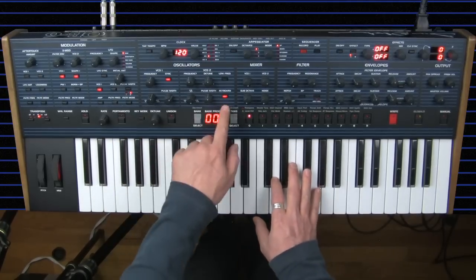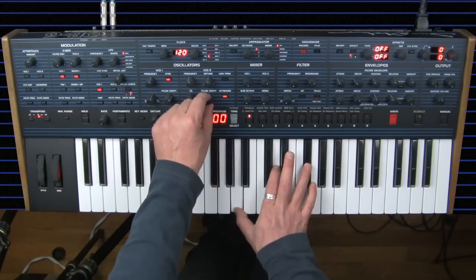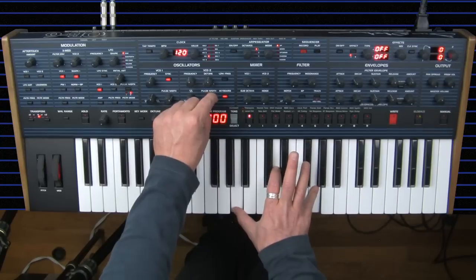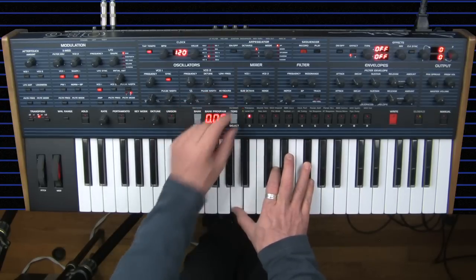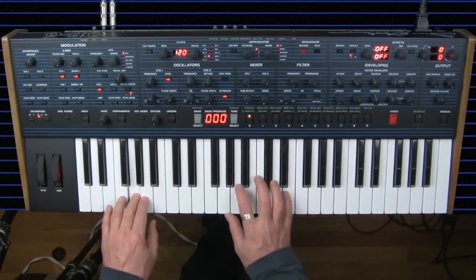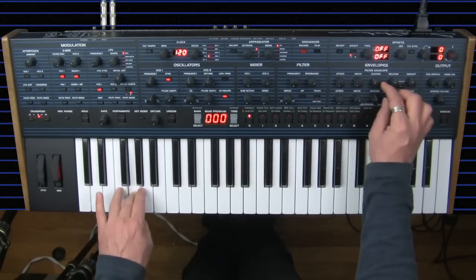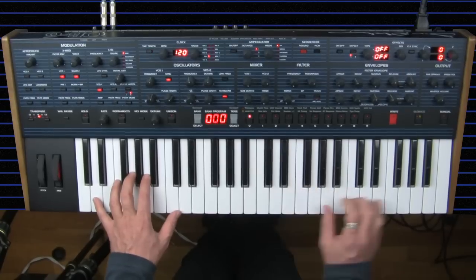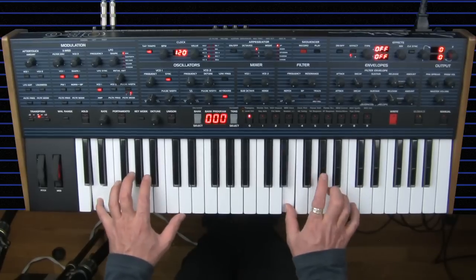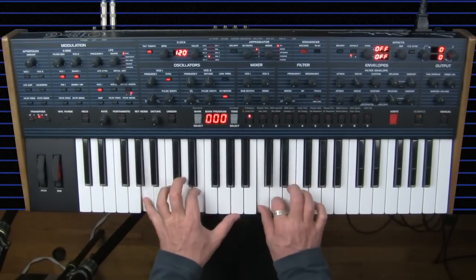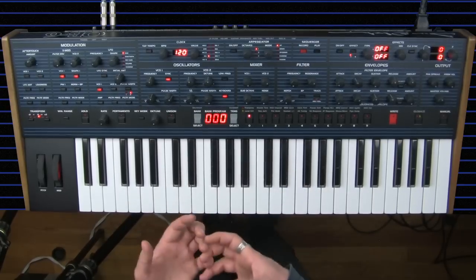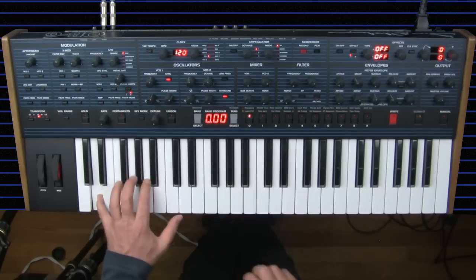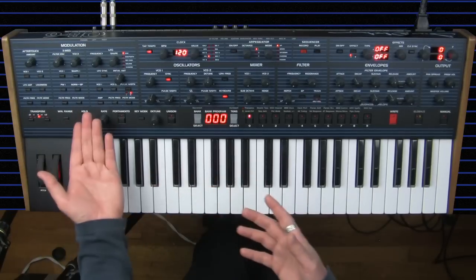Now I've applied the pulse width to oscillator 2. Some really, really great sound opportunities there. And so immediately and easily created.